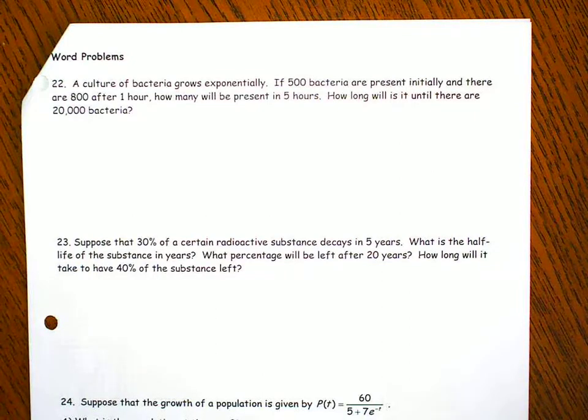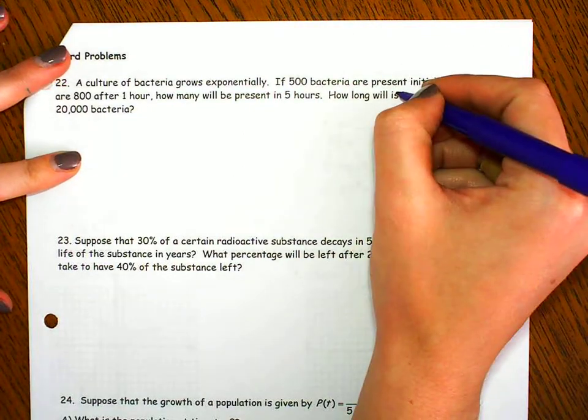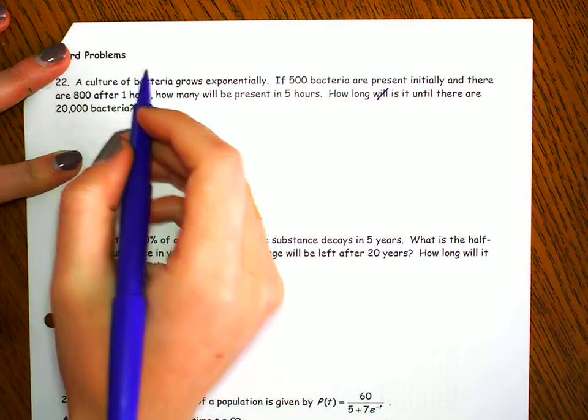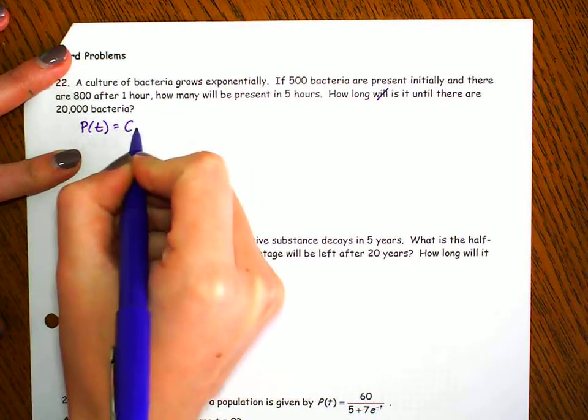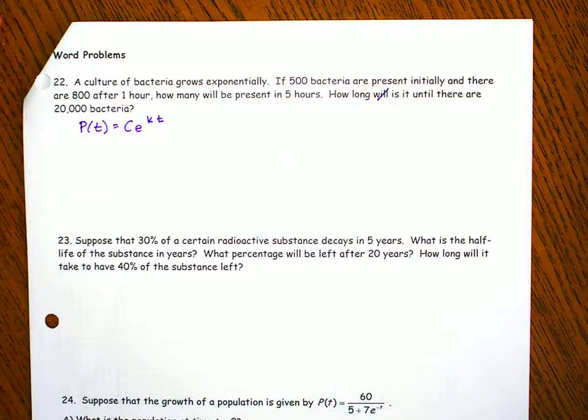Number 22 says, a culture of bacteria grows exponentially. If 500 bacteria are present initially and there are 800 after 1 hour, how many will be present in 5 hours? How long is it until there are 20,000 bacteria? So this is going to be a population in terms of Ce^(kt). It's just like, I forget what you guys called it last year, like Pert or something.